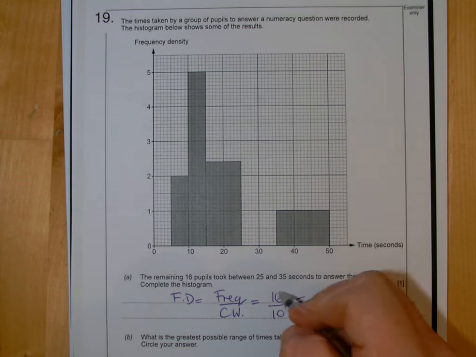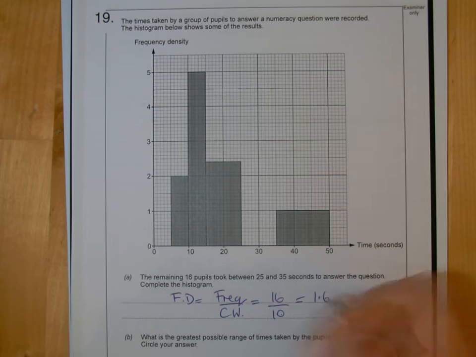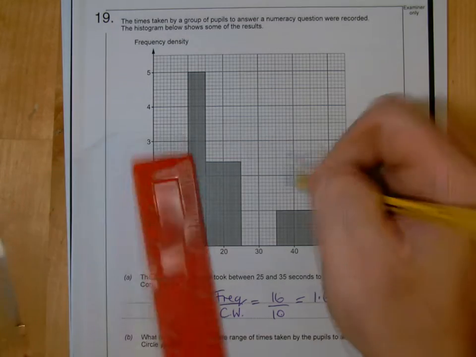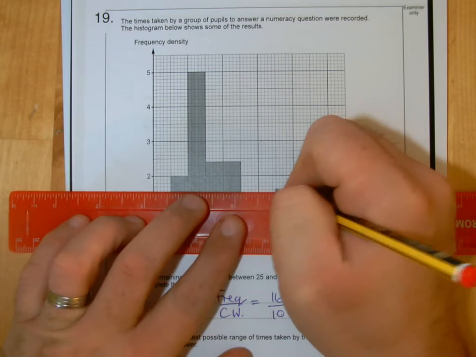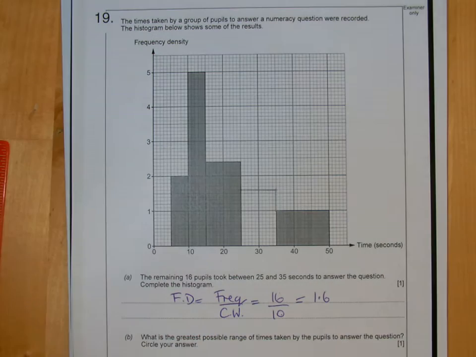So frequency divided by class width would be 1.6. So your bar needs to be 1.6 high. That's what the frequency density is here. So I can complete my histogram by having the bar that high there.